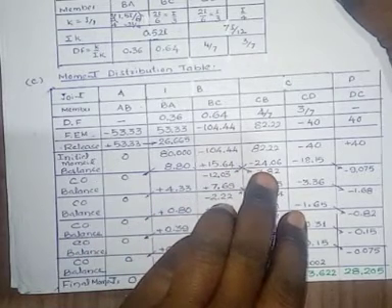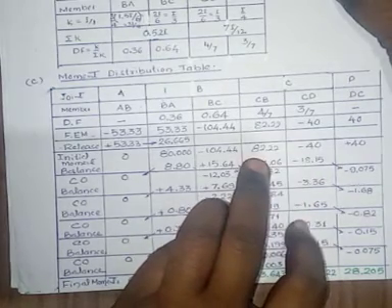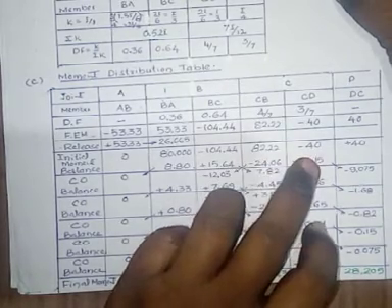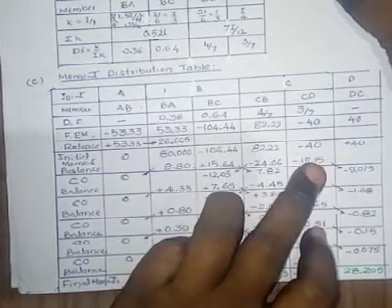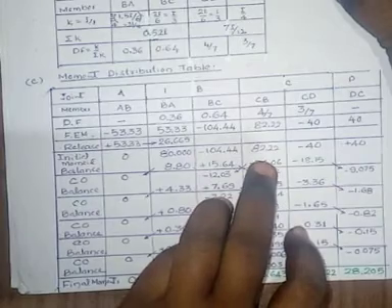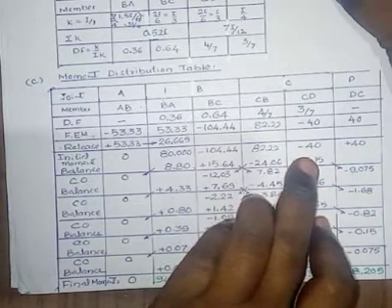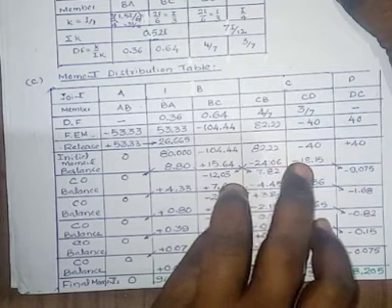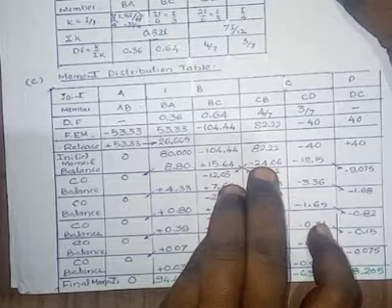Similarly here also, by observing these two values, this one is 82.22, this one is minus 40 at joint C. Now by observing, this is unbalanced. Unbalanced means we have to add 82.22 minus 40, that is 42.22. Then we have to add minus 42.22.